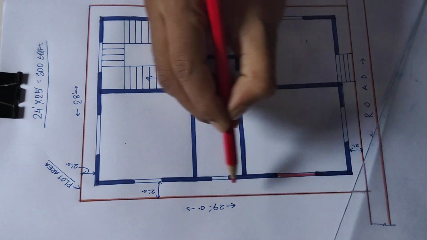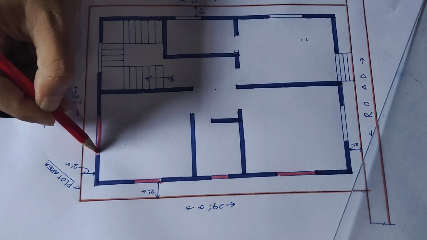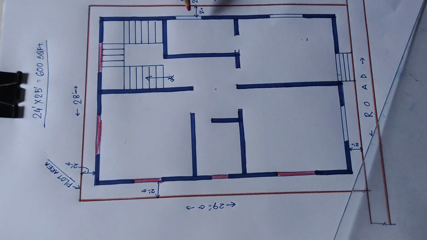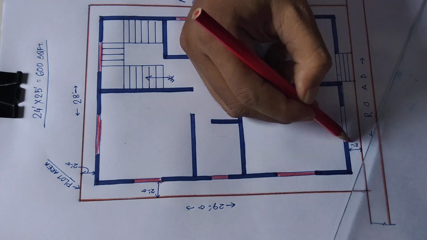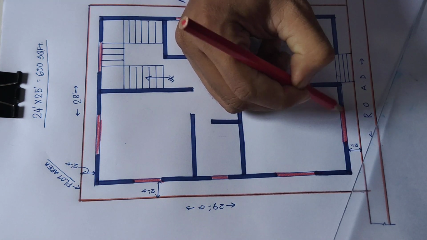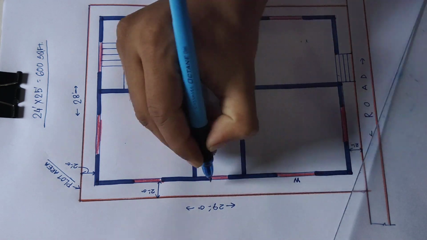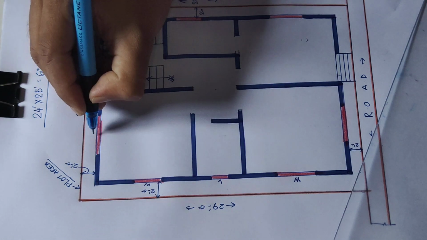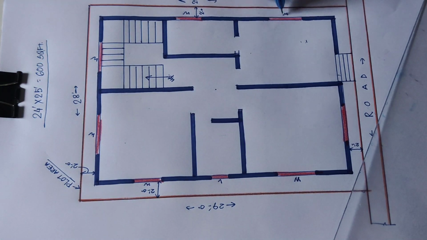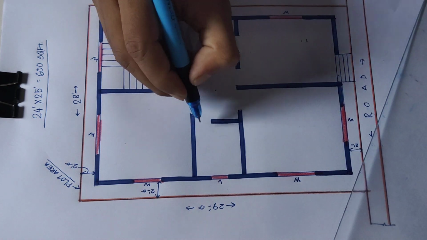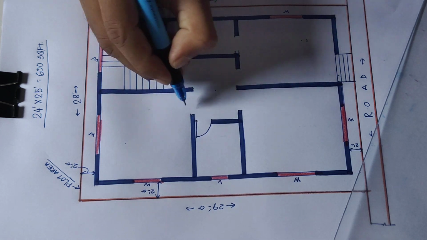this window, ventilation window. Okay, window and window. Okay, window, ventilation window and window and window. Door.